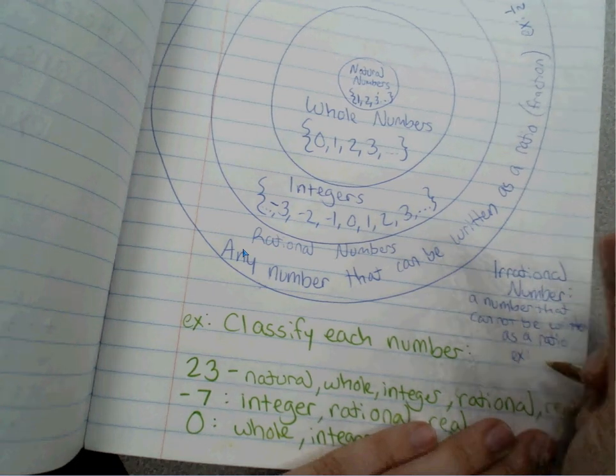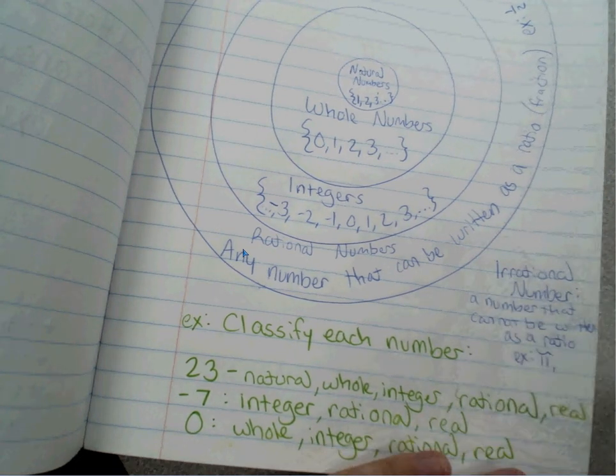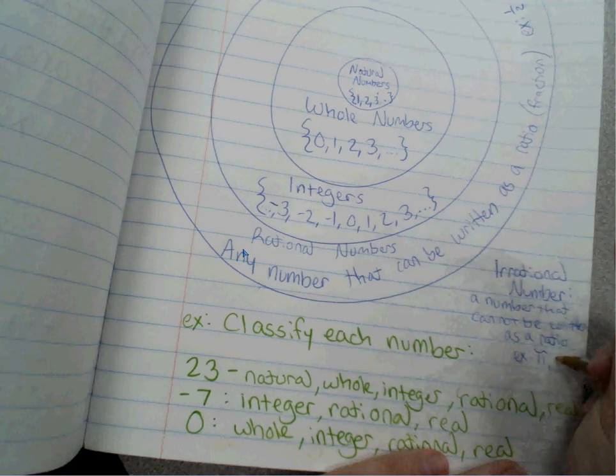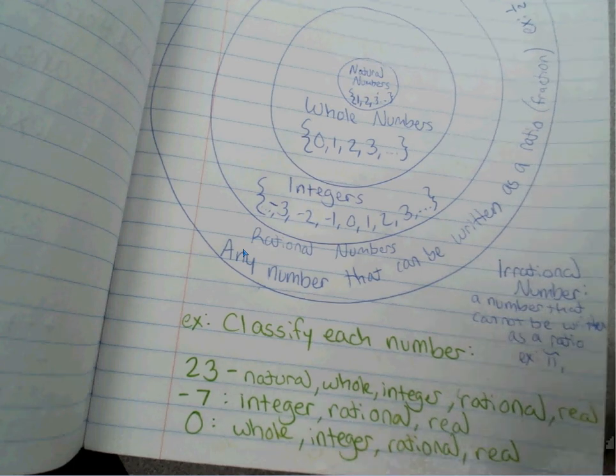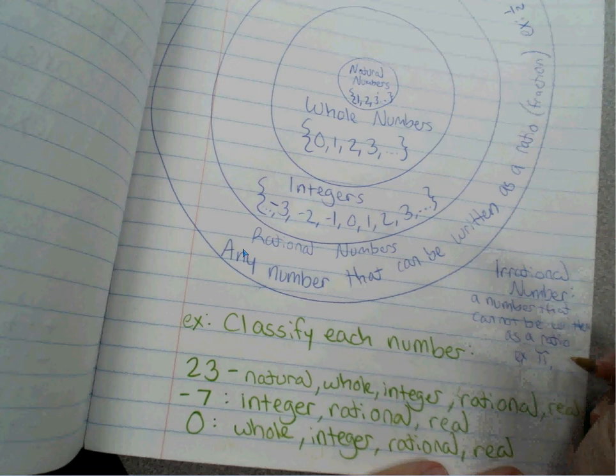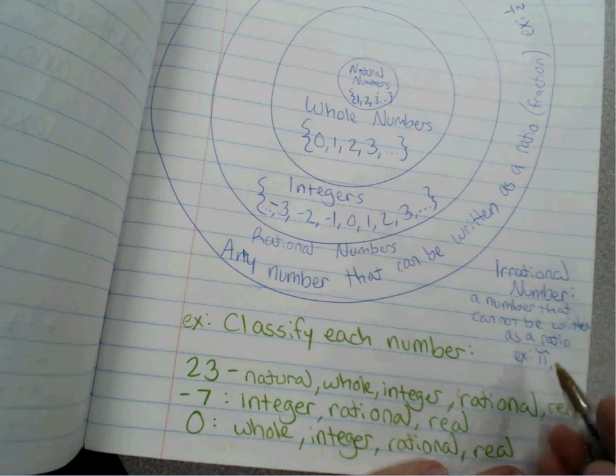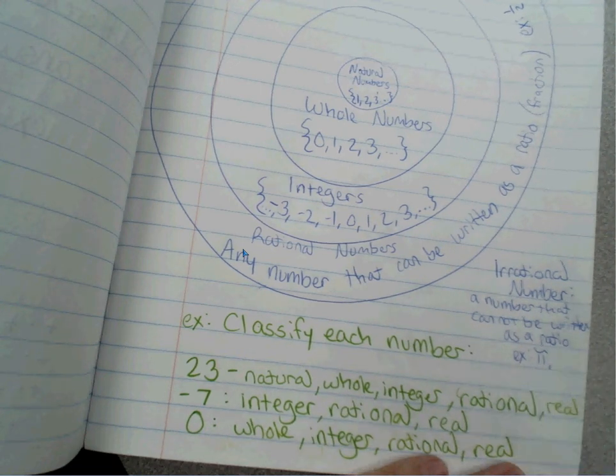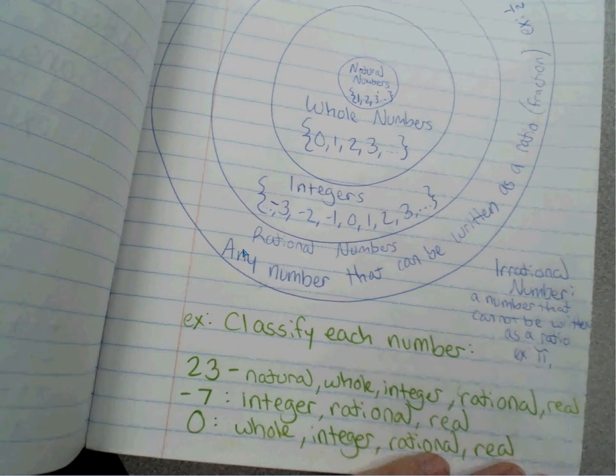For example, pi is one. And then any decimal that repeats but does not have a pattern. So that's why pi is one, because 3.14, so on, so on, so on. There's no pattern, it just goes on forever.